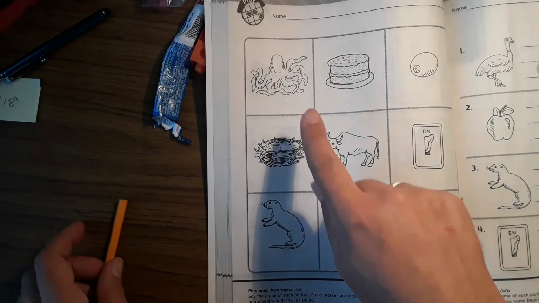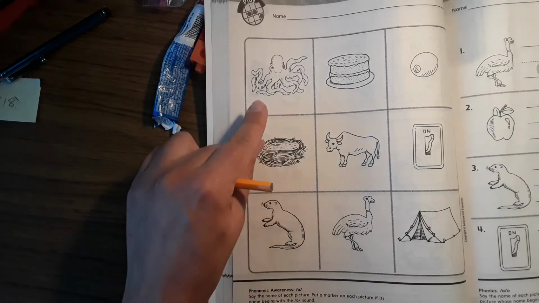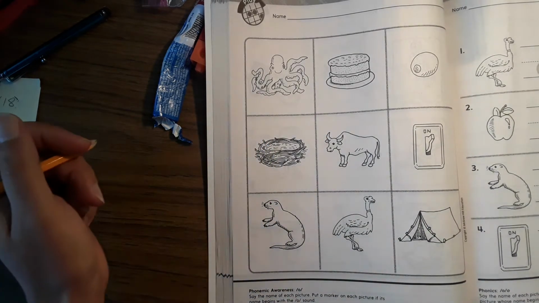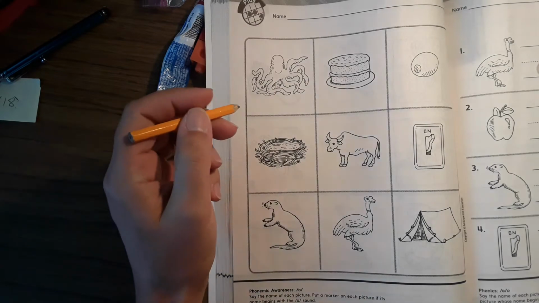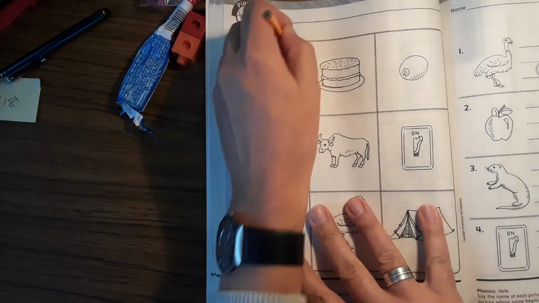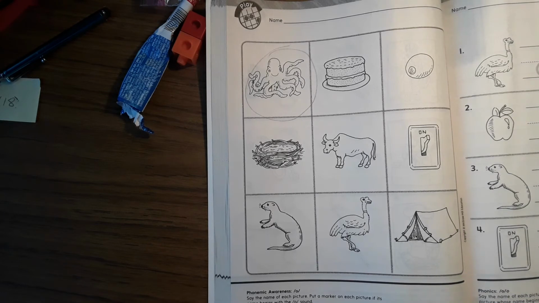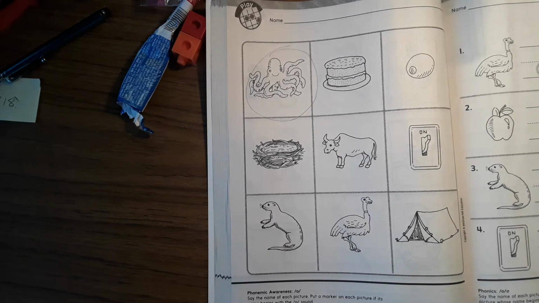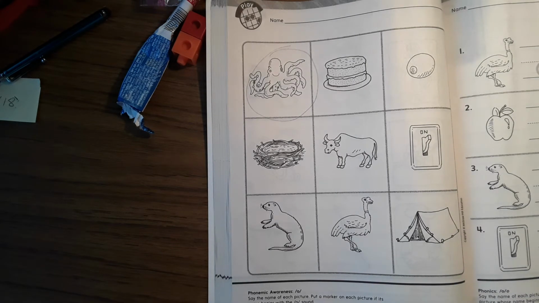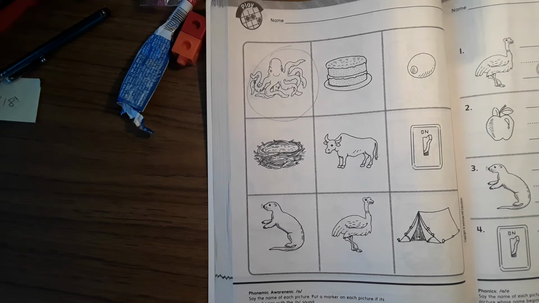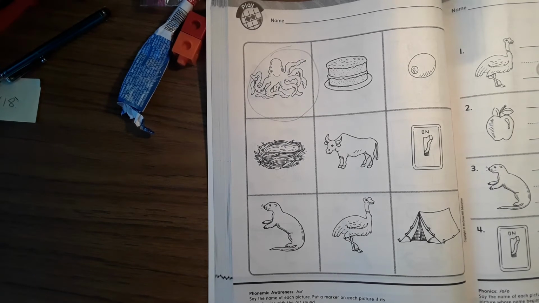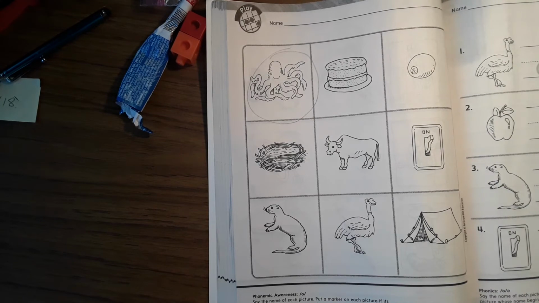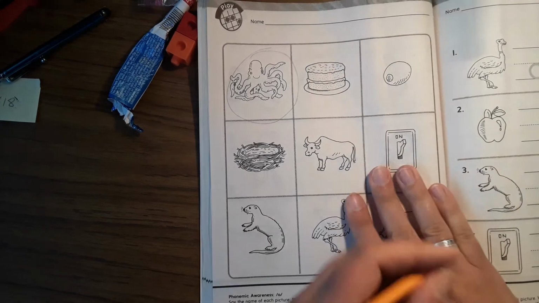So here is an octopus. Octopus, does that start with the O sound? Okay, let's circle octopus. Reed, did you circle octopus? Okay, next one is cake. Are we going to circle cake? No, we will not circle cake because it's the letter C. The next one is an olive. Olive. Is that the O sound? Yes, it is. Circle olive.